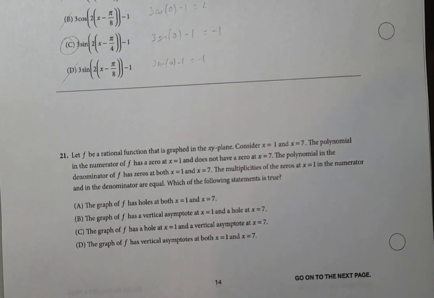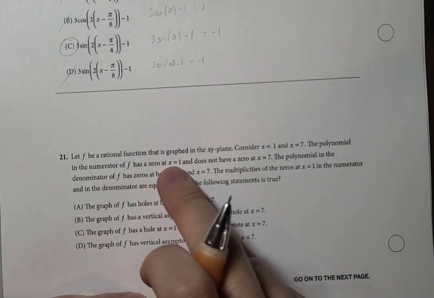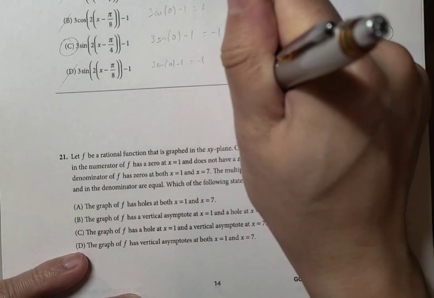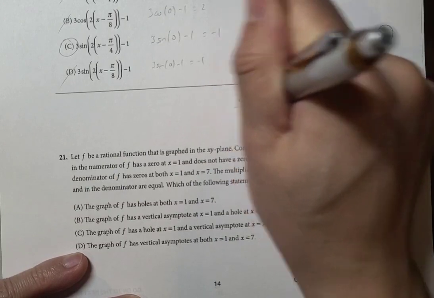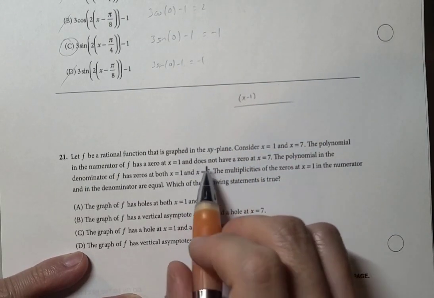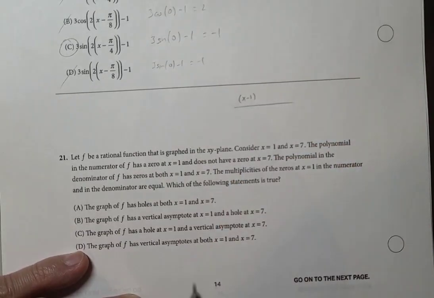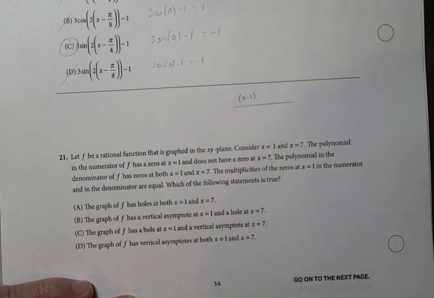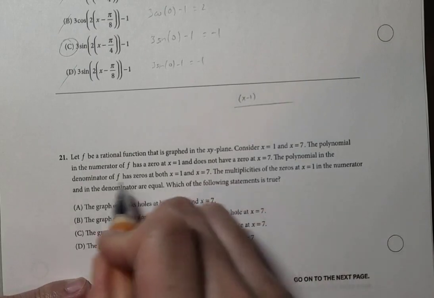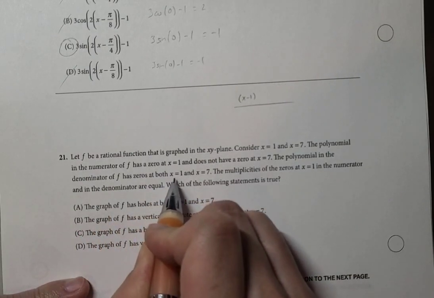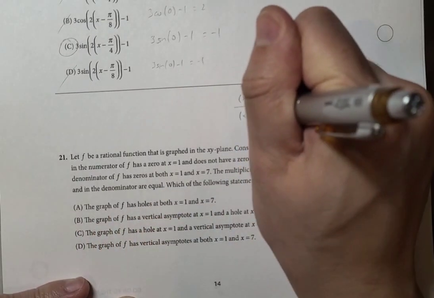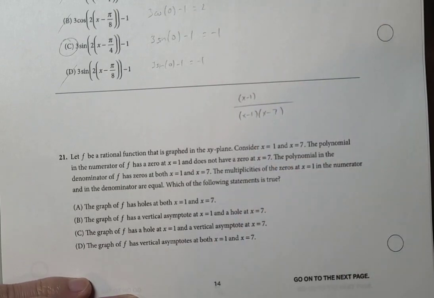So this is saying if there's a 0 at x is 1, that means there needs to be x minus 1 on the top. Okay? Does not have a 0 at x is 7. So there's no x minus 7 at the top, okay? The polynomial in the denominator has zeros at both x is 1 and x is 7. So x minus 1, x minus 7. We write it like that.